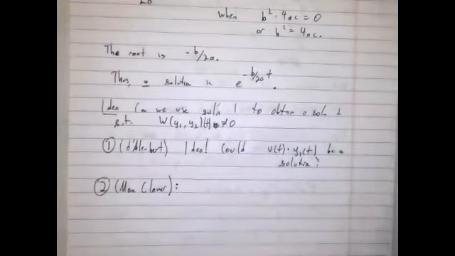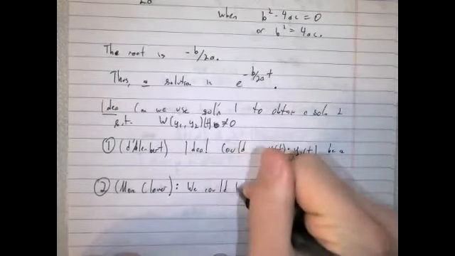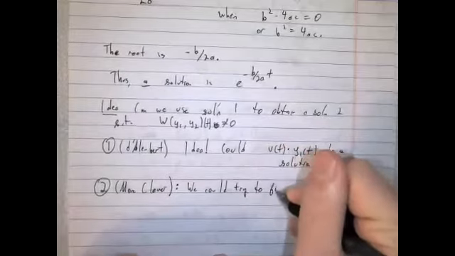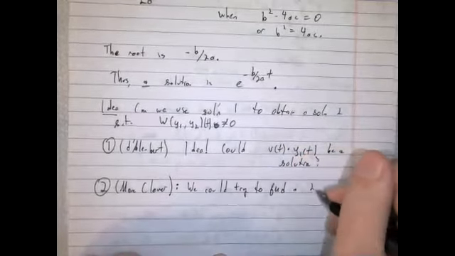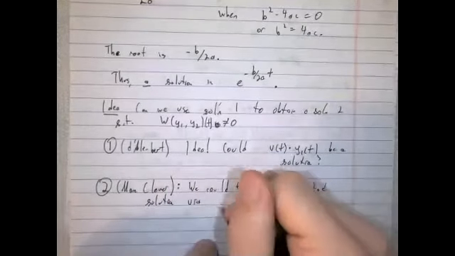Here, we could try to find a second solution via the Wronskian.